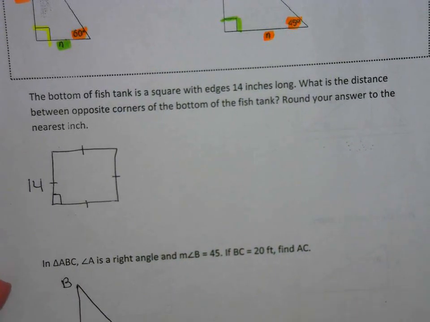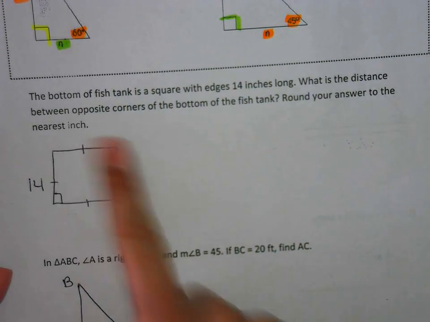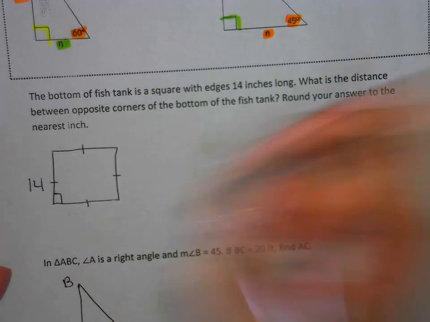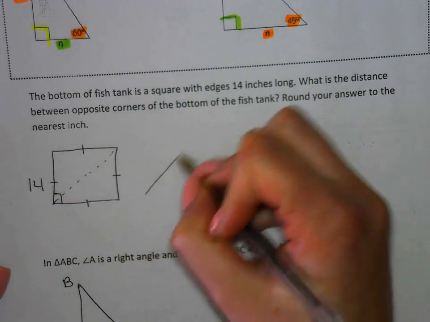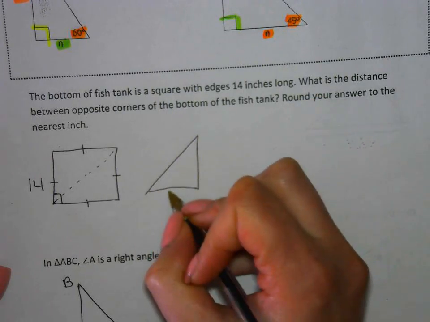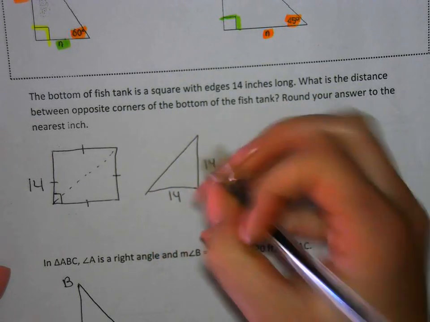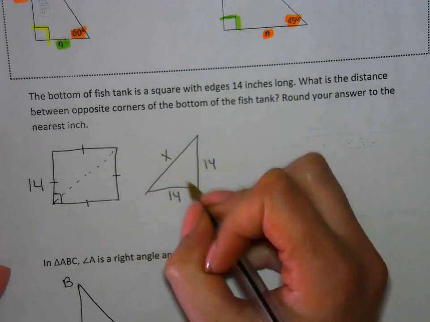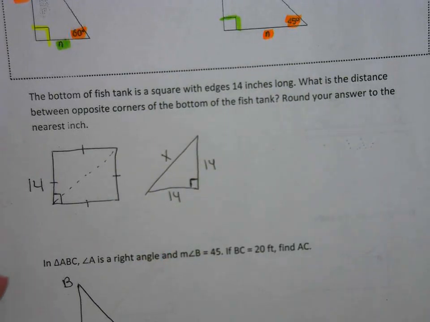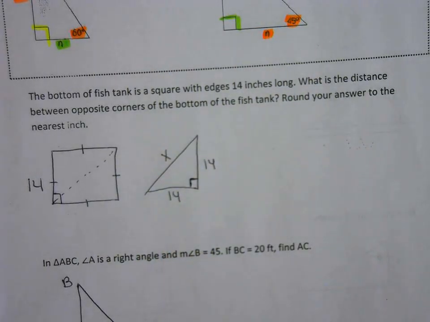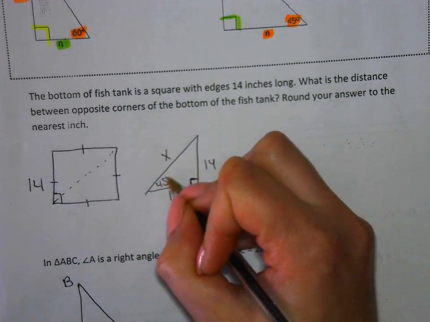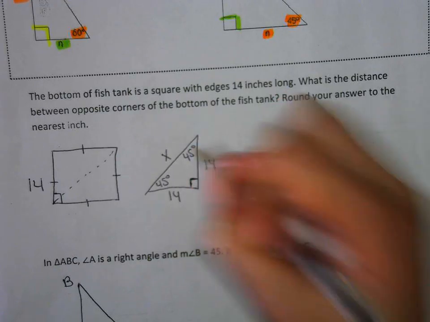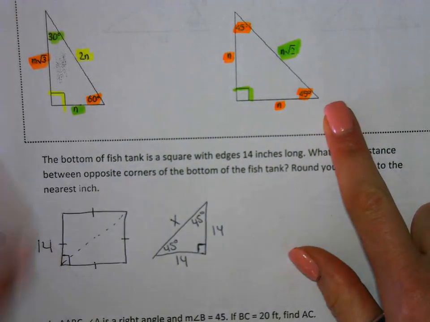The bottom of a fish tank is a square with edges that are 14 inches long. We want to know the distance between the opposite corners. So what's that distance? We're working with this triangle where the side length is 14, but we don't know the diagonal. We know this is a 90-degree angle. Since we're working with a square, the diagonal bisects our angle, so this is a 45-degree angle, and this is also a 45-degree angle. So we're working with this triangle.